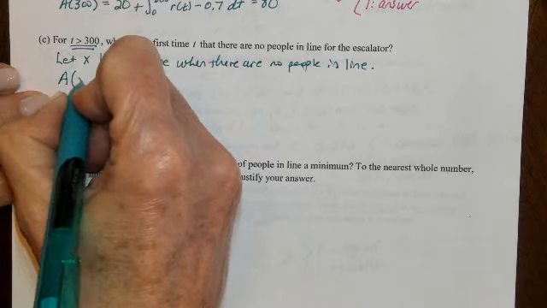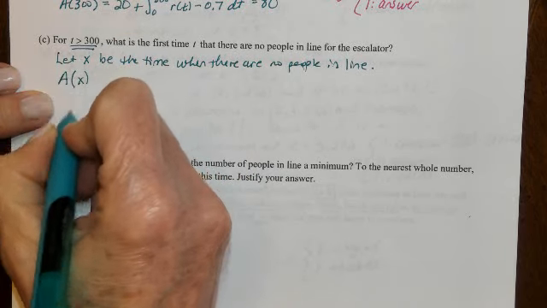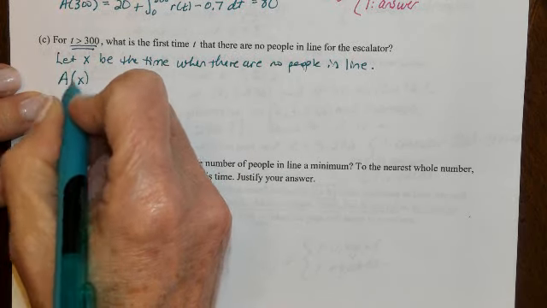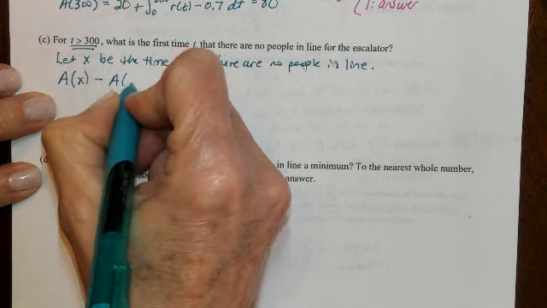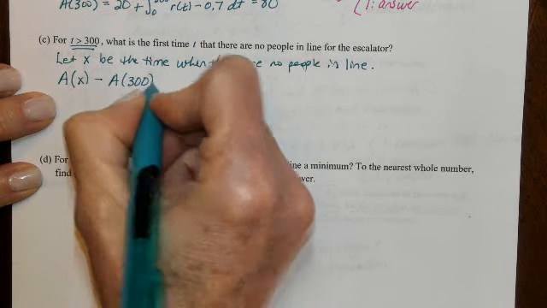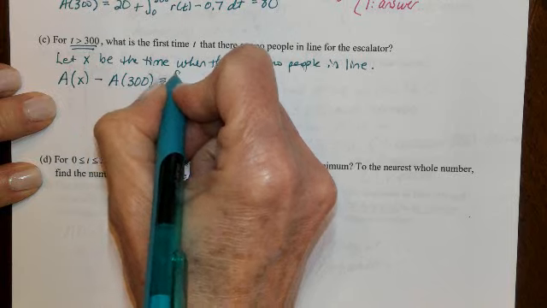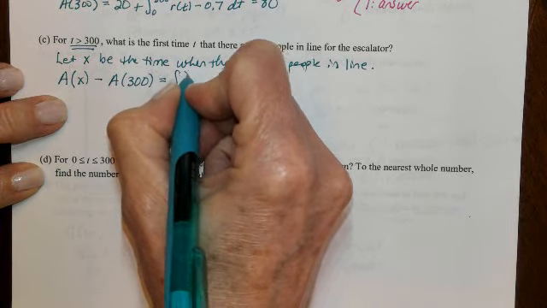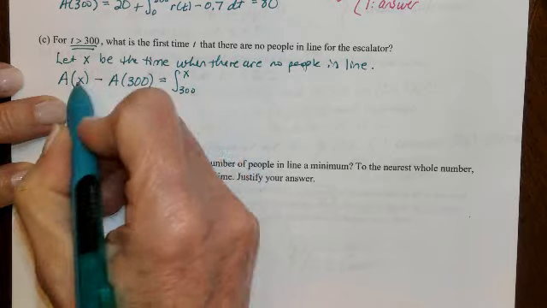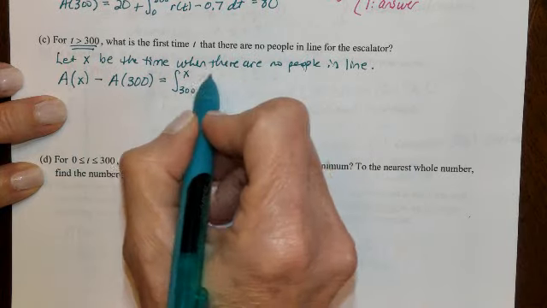The amount of people at time x, which I know will be 0, right, minus the amount of people at time 300 must be the integral from 300 to x. Remember, x is bigger than 300.